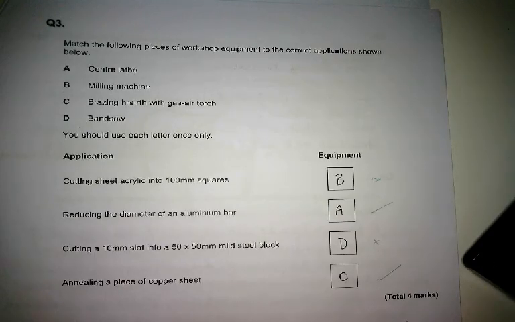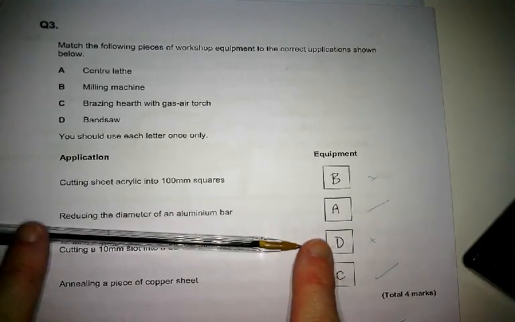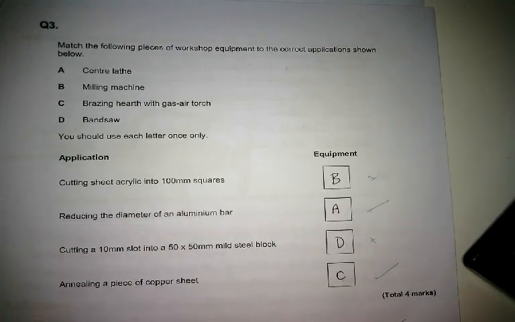So we're cutting it with straight lines into 100mm squares, and we're looking for a bandsaw to cut the sheet acrylic. We couldn't really use a milling machine. I guess technically we could, but 100mm is quite small. If you look at my pen, 100mm would be about that kind of length. A milling machine could do that, but there's a lot of wastage going on. It would take a lot of time to clamp it down. It's not particularly accurate for cutting small amounts like that.